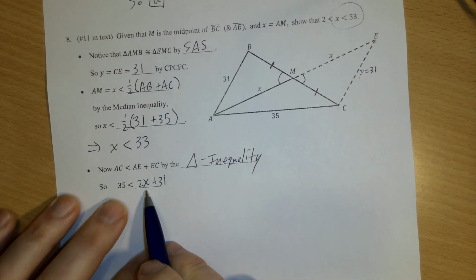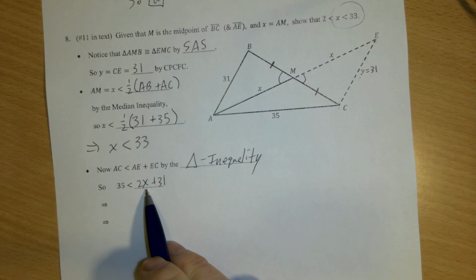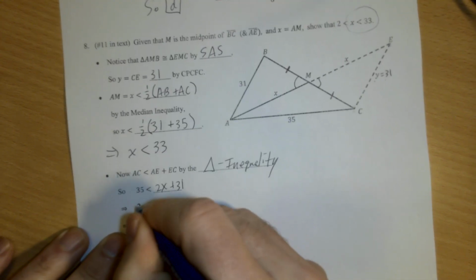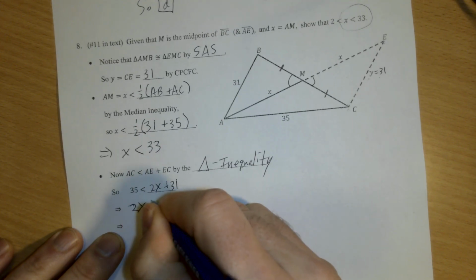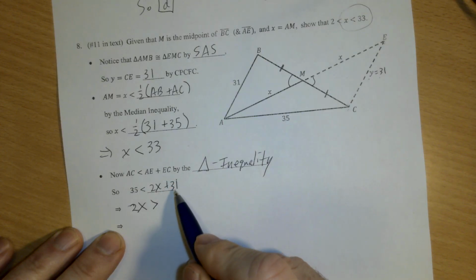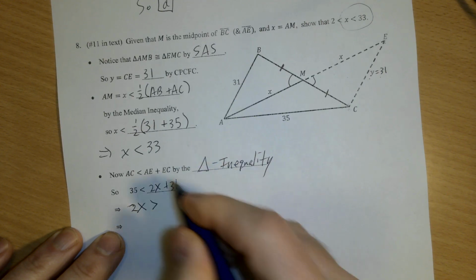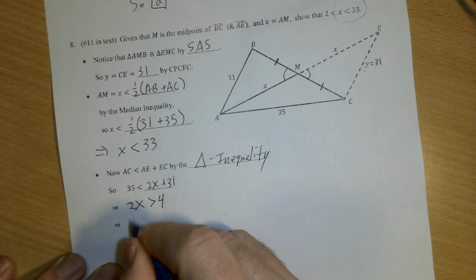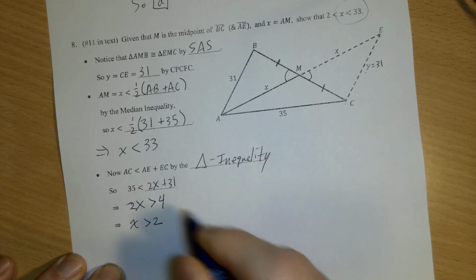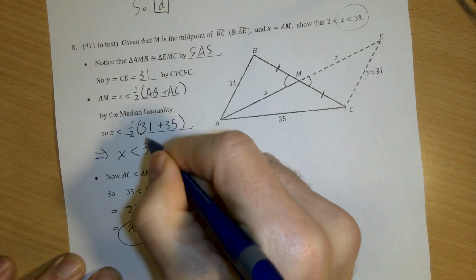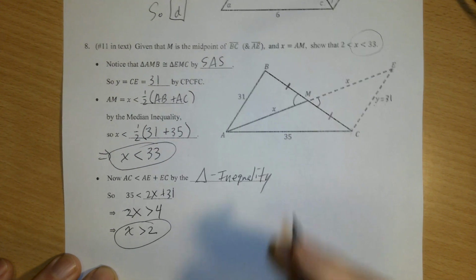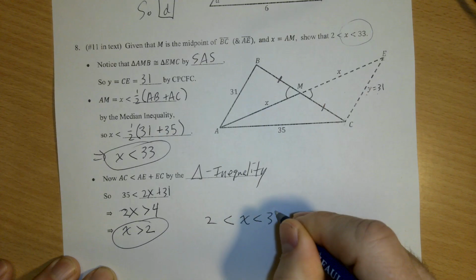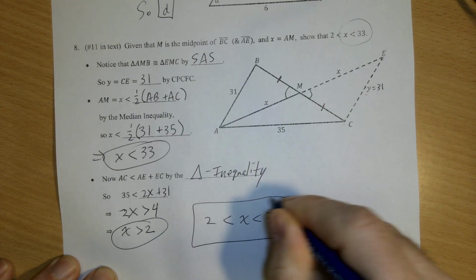Now I think we just need to solve for x, and we should be done. So that tells us that 2x is greater than, if I subtract 31 from 35, I get 4. And that implies that x is bigger than 2. So if we combine these two together, we get x is between 2 and 33.